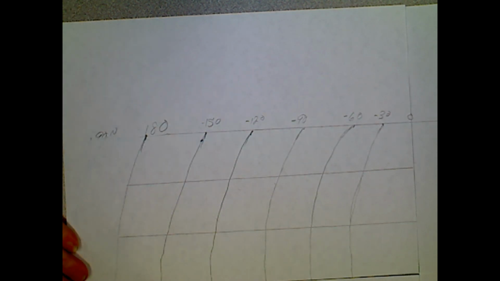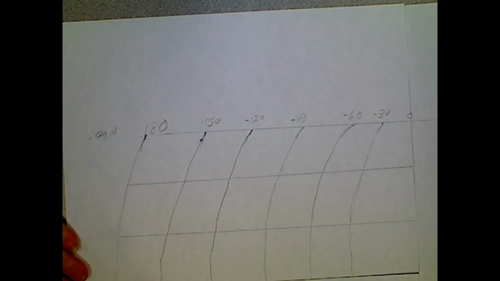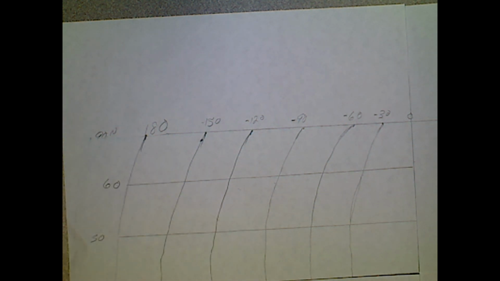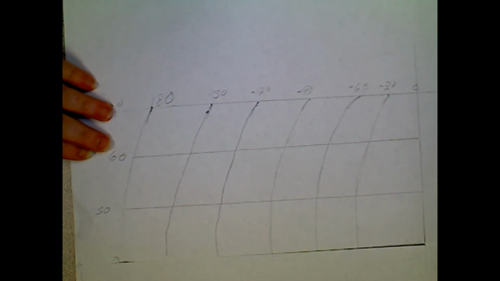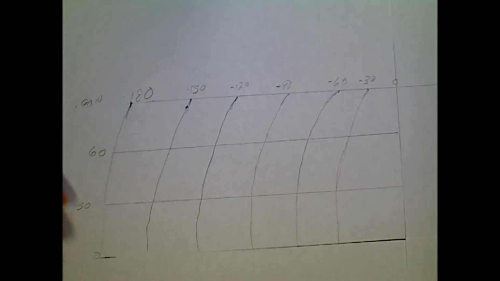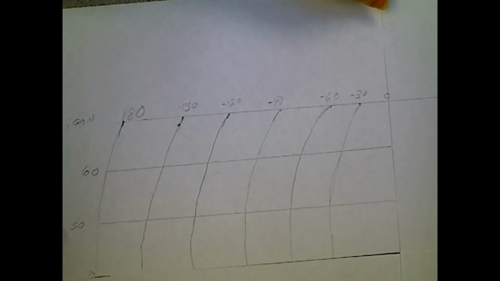So this is our 0 line here, the midline. 30, 60, 90. Okay. Do this a lot nicer than this. And then what I would do is do it all the way across, up and down. And I will show you my example here. I will insert a picture of my example here so you can see what mine looks like.